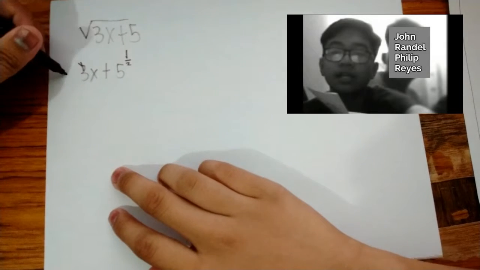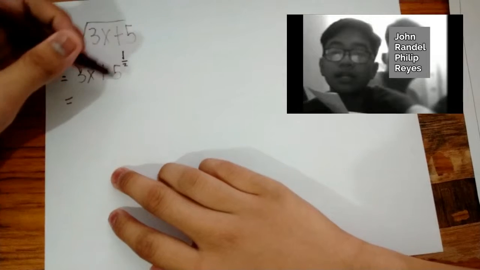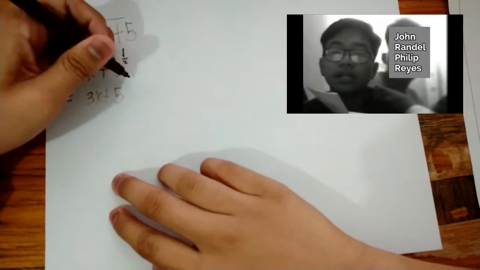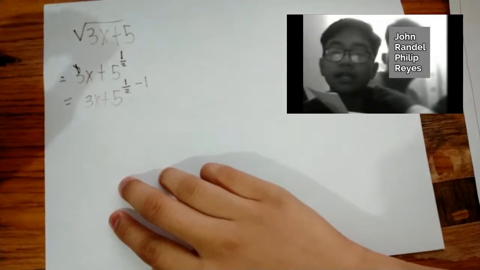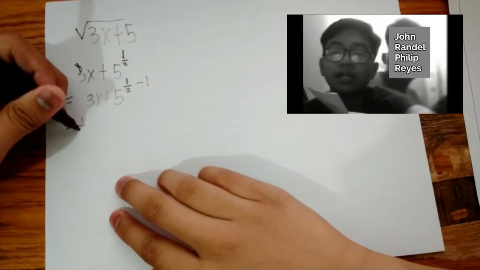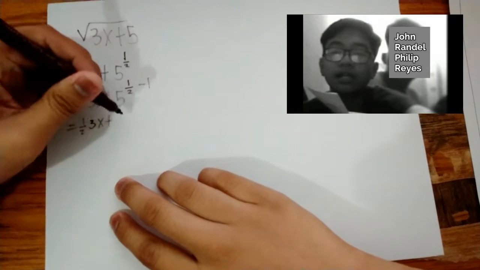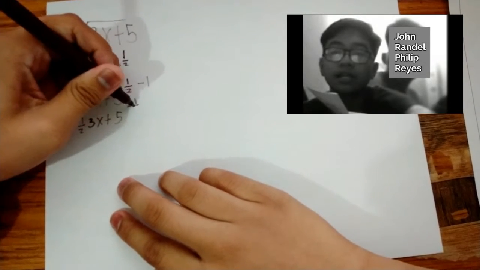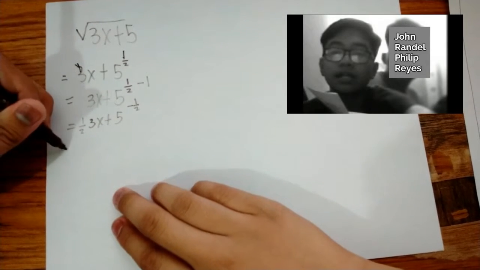And then you will use the chain rule. 3x plus 5 raised to 1/2 minus 1. And then you will bring down the 1/2. One half minus 1 is equal to negative 1/2.